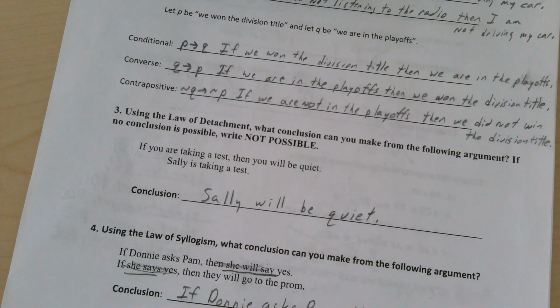The only one I didn't make you do was the inverse, and the inverse is not P, then not Q. So just double check to make sure you understand that.